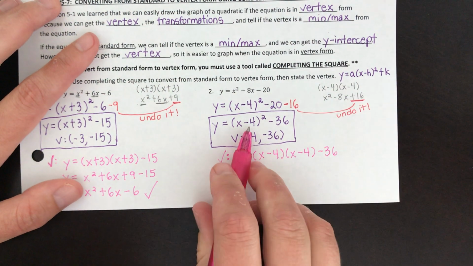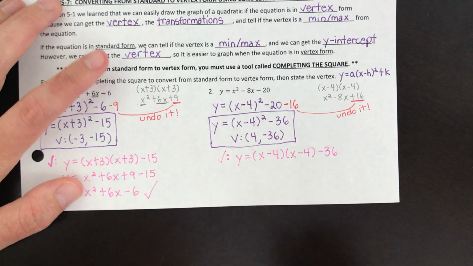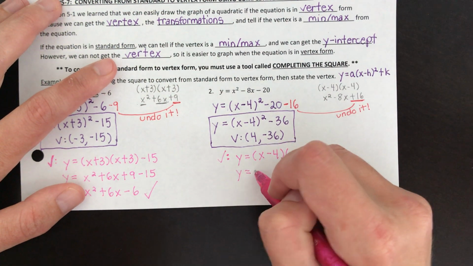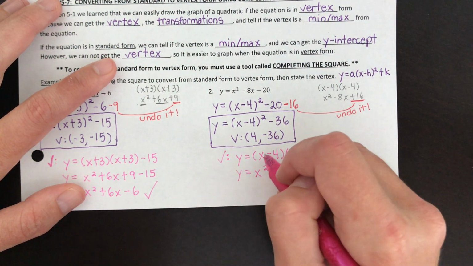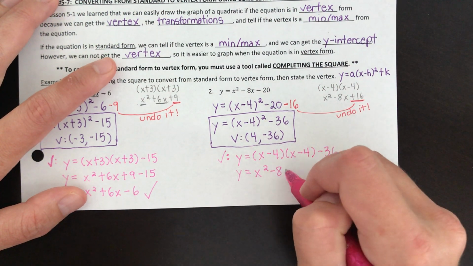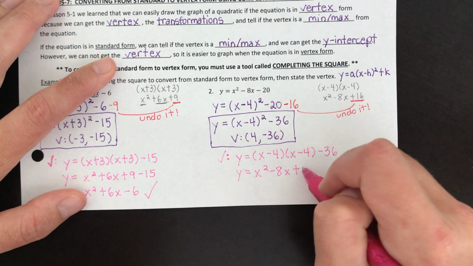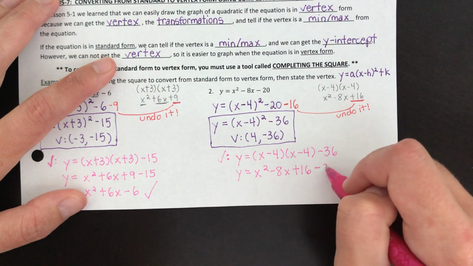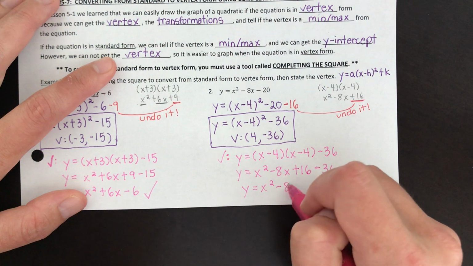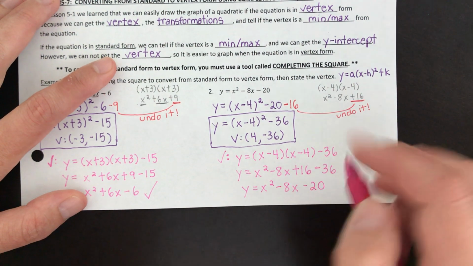So we're just checking to make sure the vertex form that we found is going to multiply back to the original standard form. So y equals, when I distribute, x squared, negative 4x, so combines to negative 8x, positive 16 minus 36. So y equals x squared minus 8x minus 20.